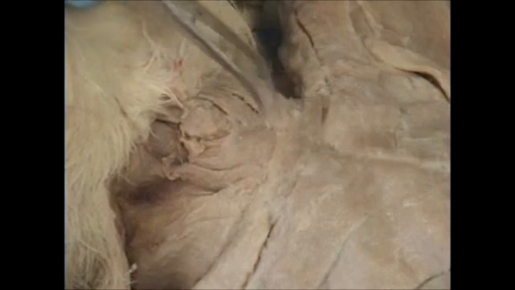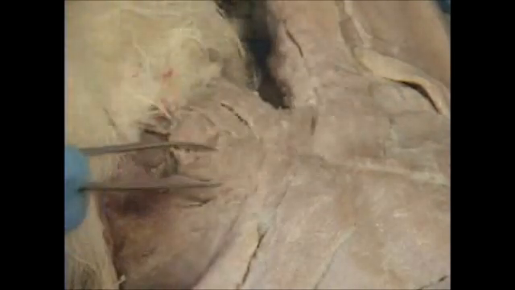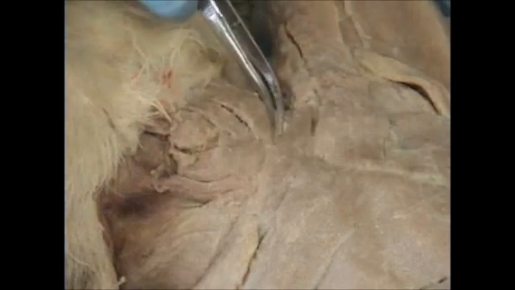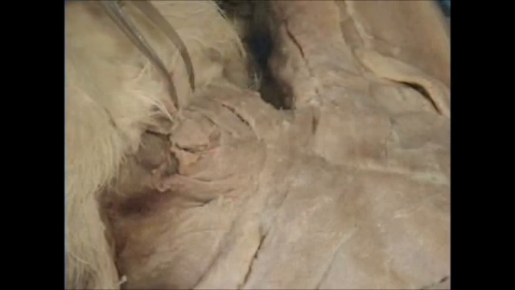Sternomastoid muscle. Going from our sternum to our hyoid bone, we have the inner V, known as our sternohyoid muscle. The two parallel muscles here are going to be your sternohyoid. These two muscles over here, sternomastoid, from sternum to mastoid process. Sternomastoid, and the two parallel sternohyoid.